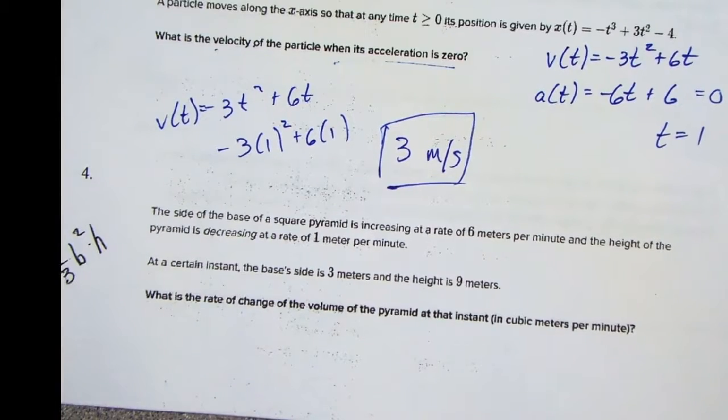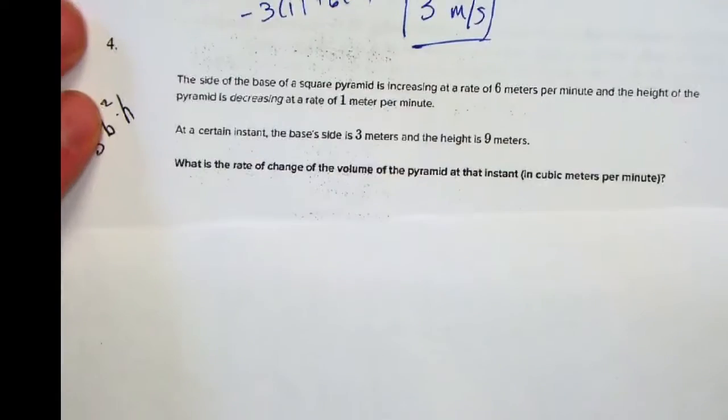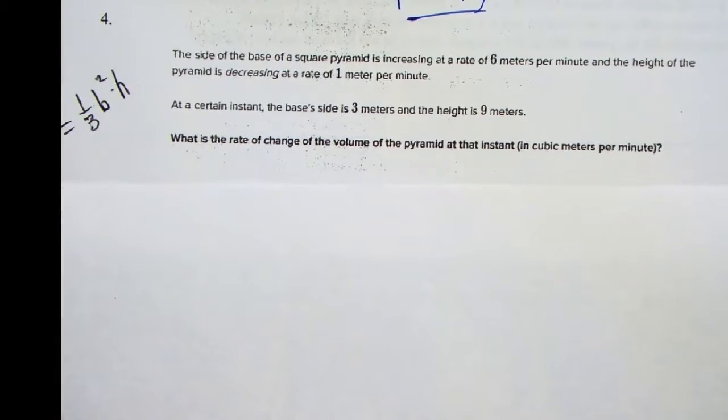All right, number 4. Okay, I'm going to need a separate sheet here. I've got the base of a square pyramid, and they give me the formula.